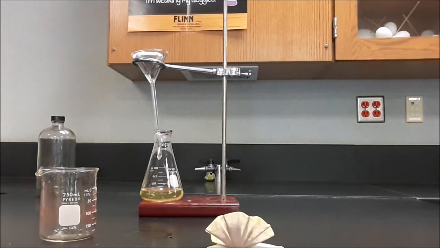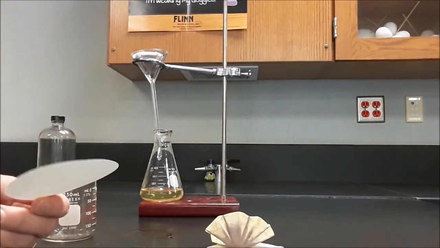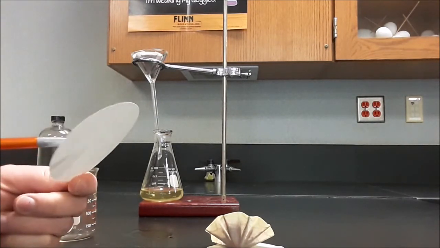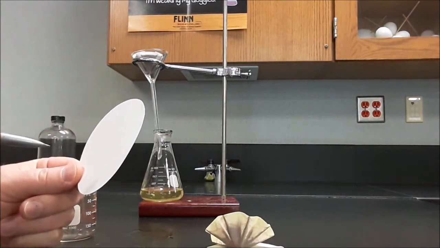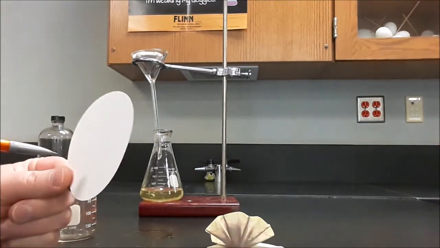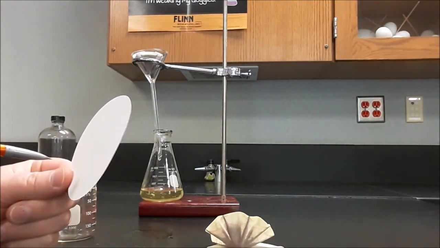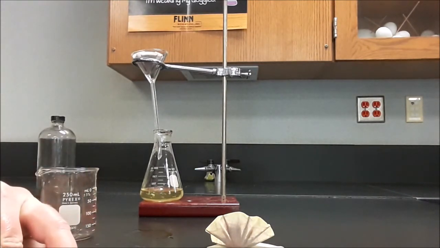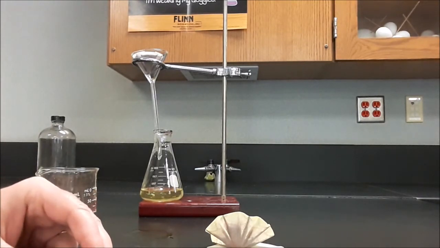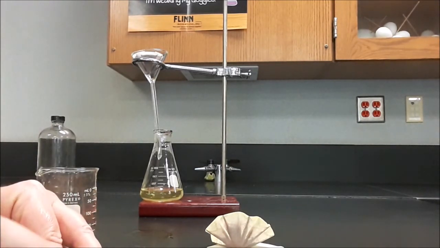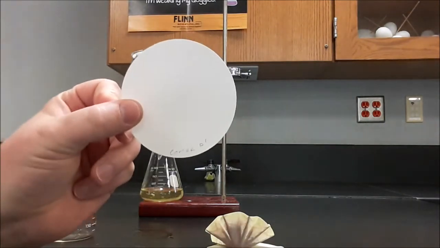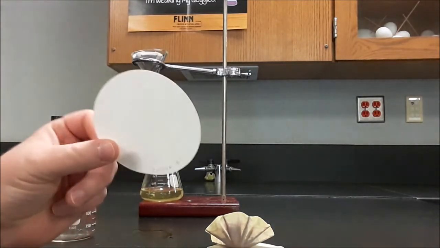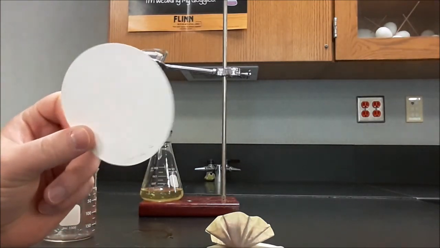As this finishes up, I have my doily for the second filter paper, and I want to label it with my name because I'm about to put it in the drying oven over the weekend. And anybody who sees this, they're going to want to know that it's mine. So I'll write maybe my name or maybe my group color, possibly the period as well. And if I write in pencil, it should be fine. And you know what I can do is I can write the mass right on this as well.